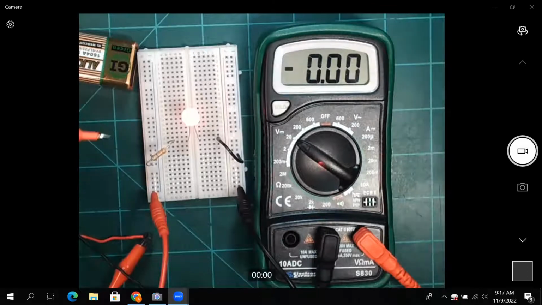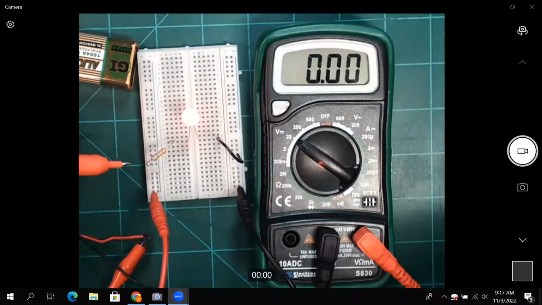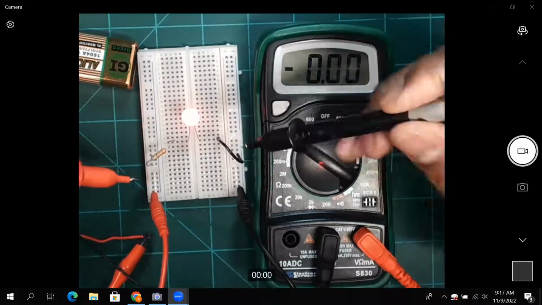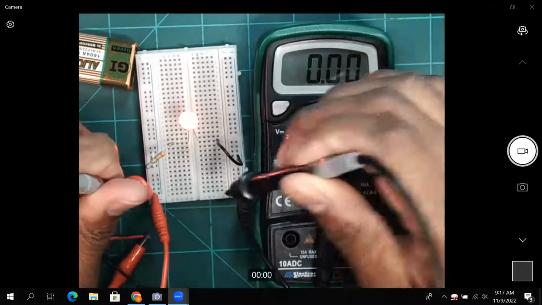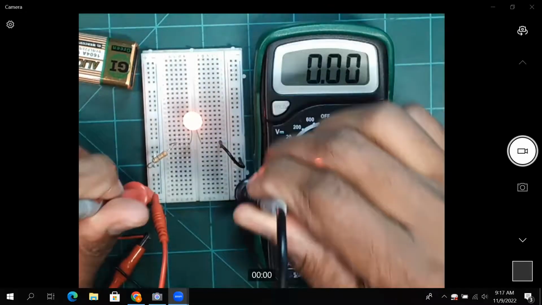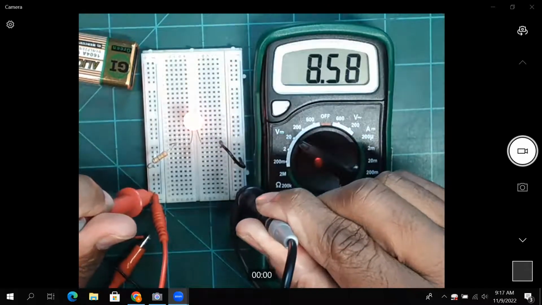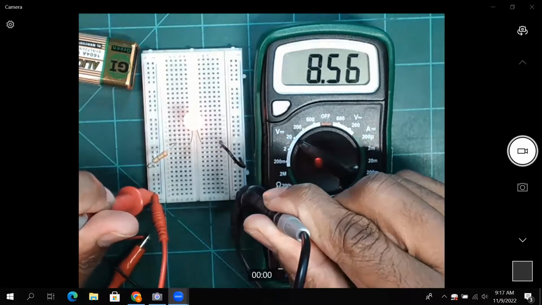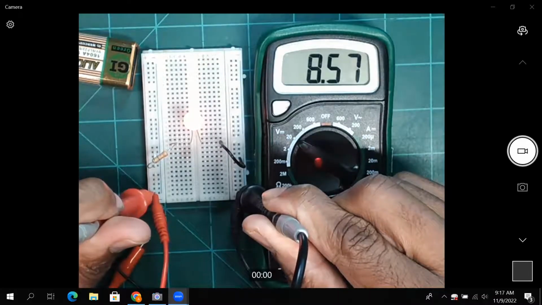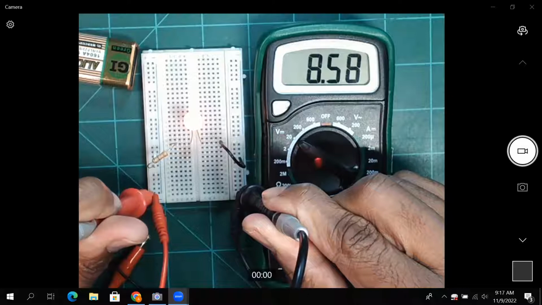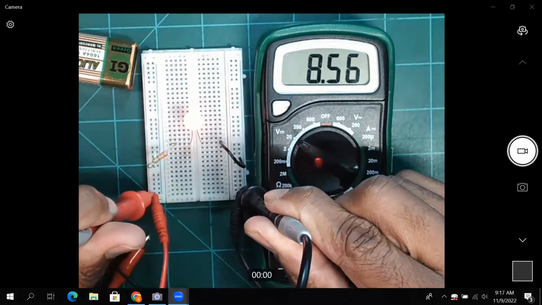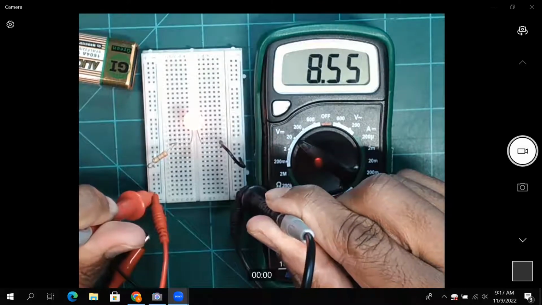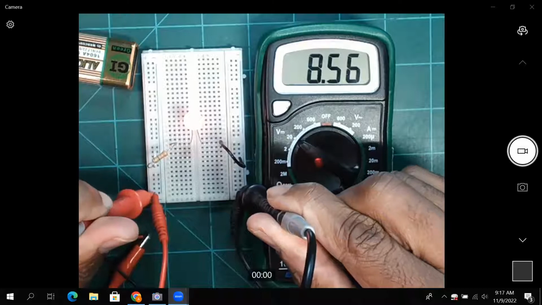All right. So notice that I am going to measure the voltage that's coming from my battery. So I'm going to put my pin right here where the battery is being connected. And notice that my multimeter, or my voltmeter, says 8.5 volts. So this battery is a little bit drained because this is a 9-volt battery. So I have 8.5 volts being pushed from the battery.